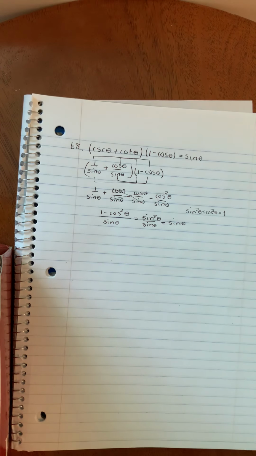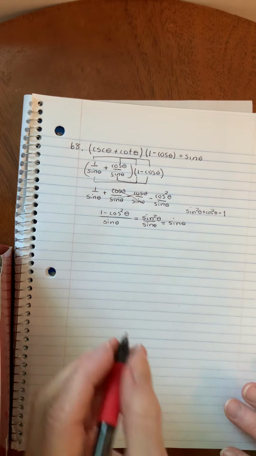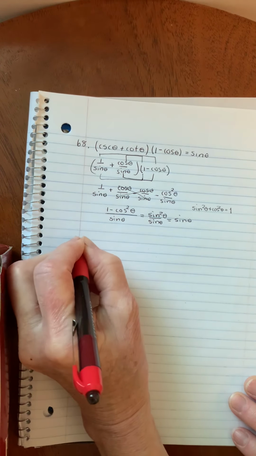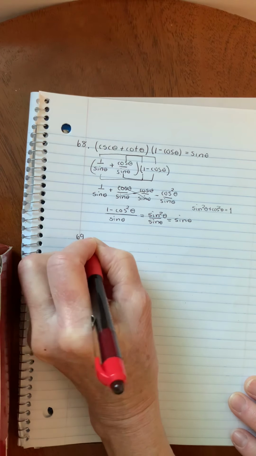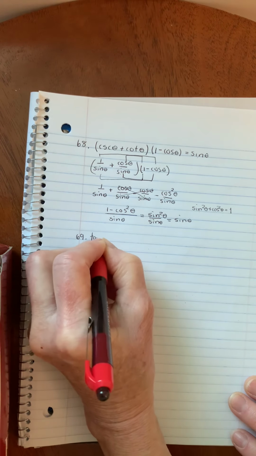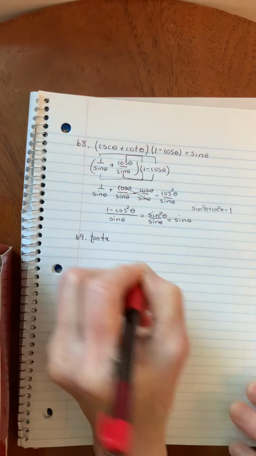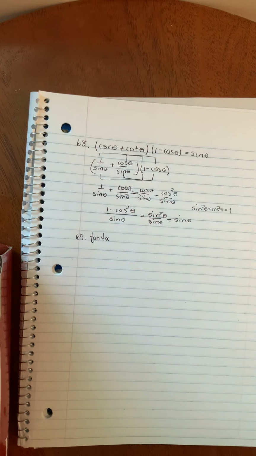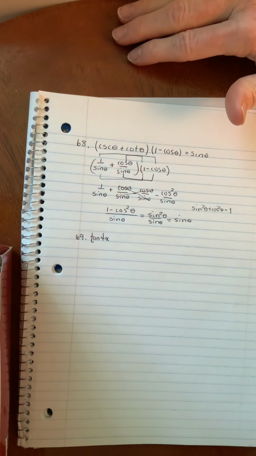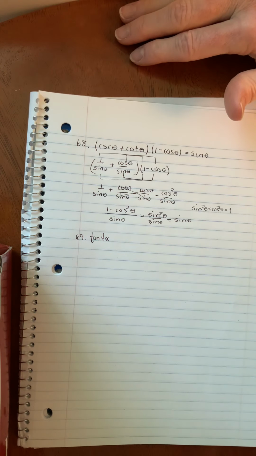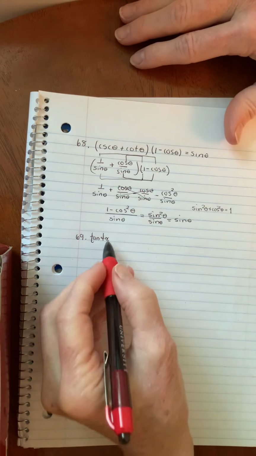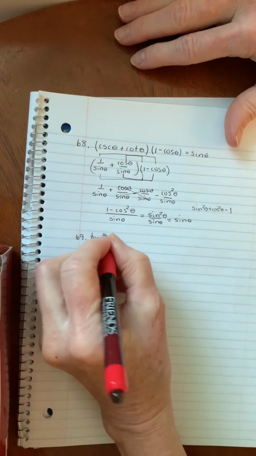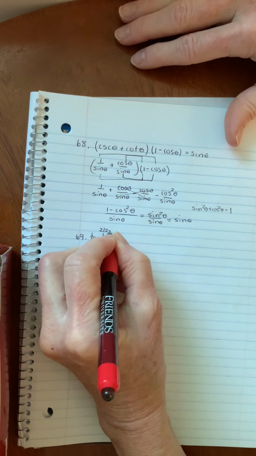Okay, so let's look at the next one on the list here. It has tangent 4x, and it says to write that as a function of x, not 4x. Okay, let's see what's going on. So tangent of 4x, well, that is 2 times 2x.